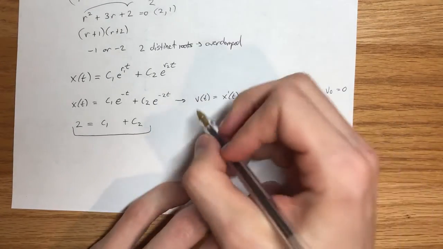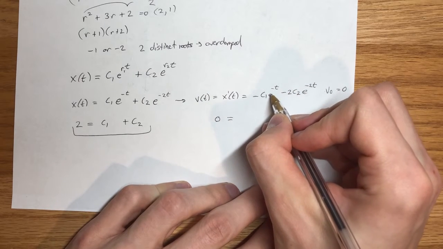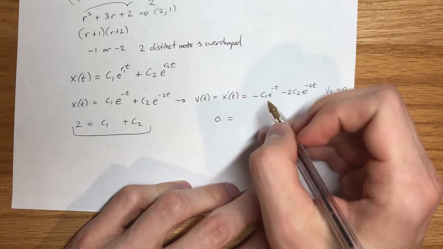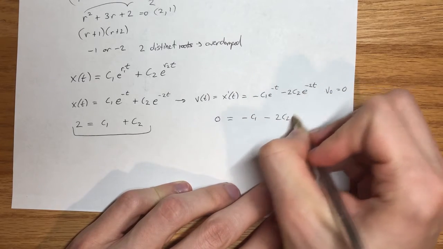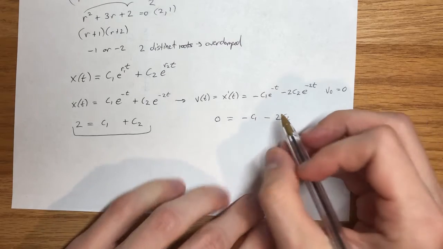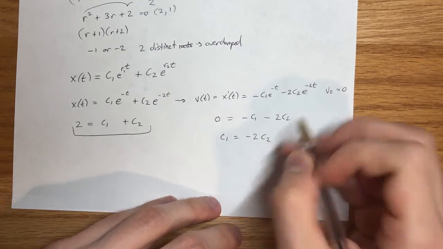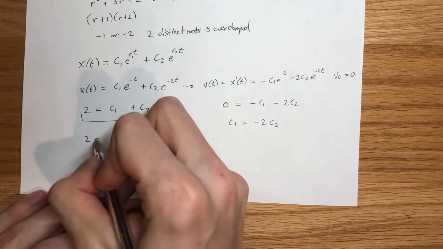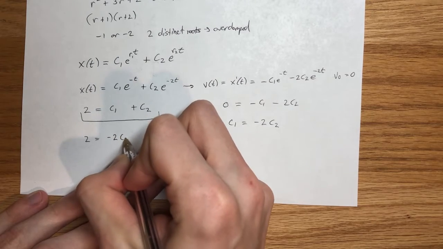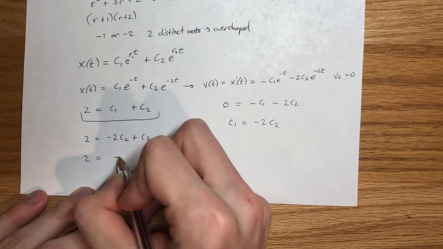So we're going to plug that in. So I have 0 is equal to, again, e to the t, e to this, it becomes e to the 0, so it's gone. So we just have a negative c1 minus a 2c2, because this one goes away as well. So therefore we have c1 is equal to a negative 2c2. And if we plug that into this equation over here, we'll have 2 is equal to negative 2c2 plus c2. So 2 is equal to a negative c2.